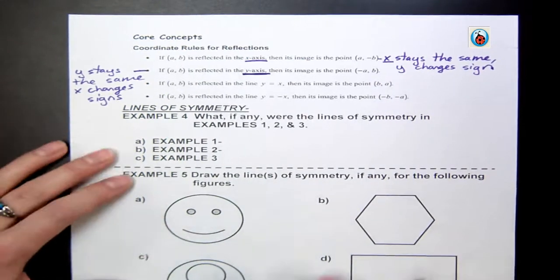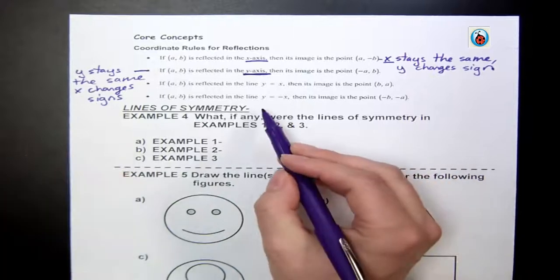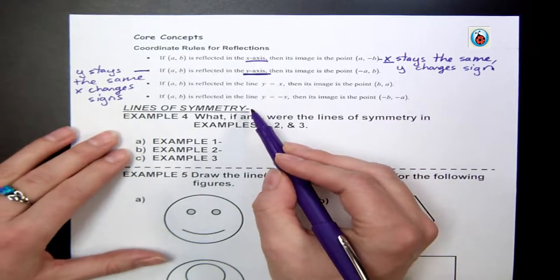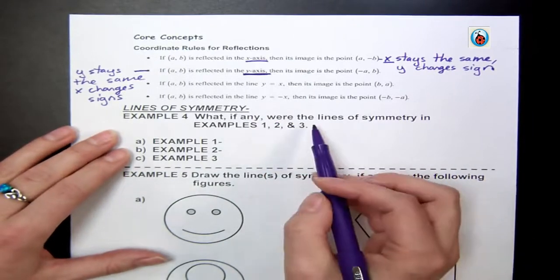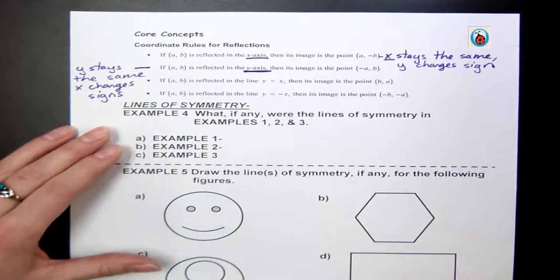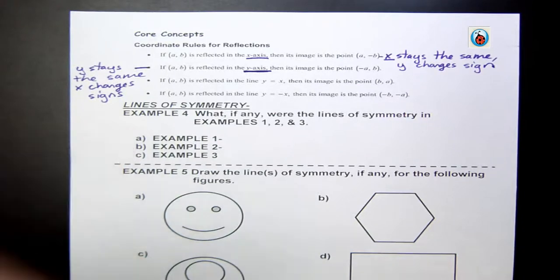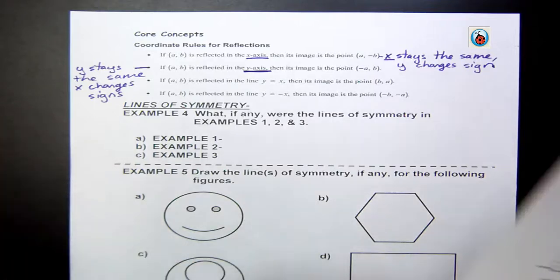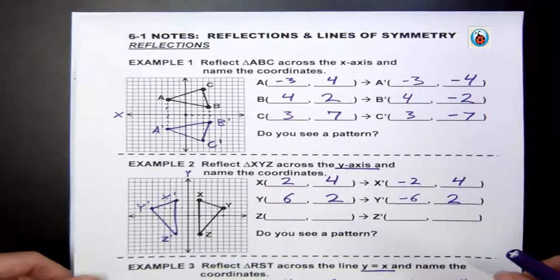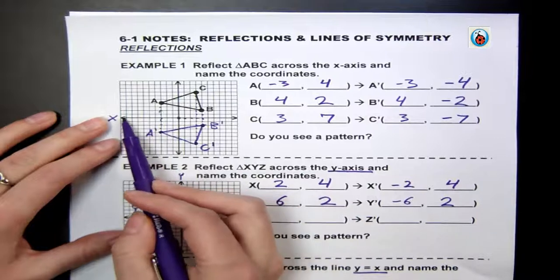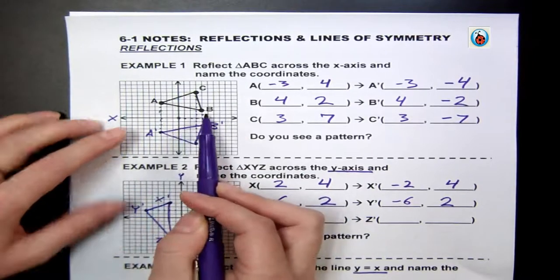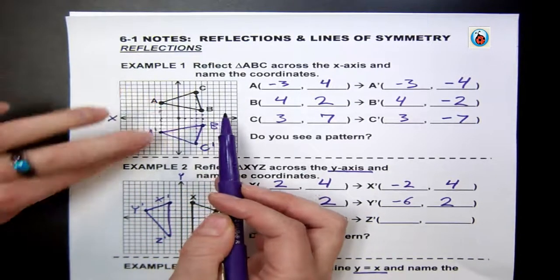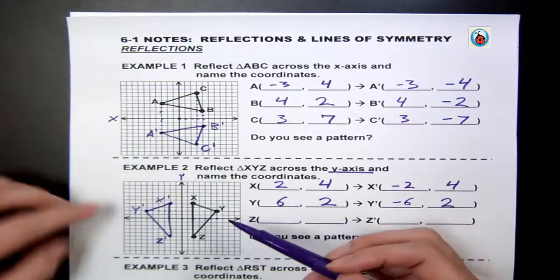So now lines of symmetry. Symmetry means they're exactly the same on either side. So if we go back to examples on page 1, we're going to say what lines are there that cut our examples exactly in half. And so if we look at example 1, my x would be my line of symmetry. This half is reflected exactly over onto this half.